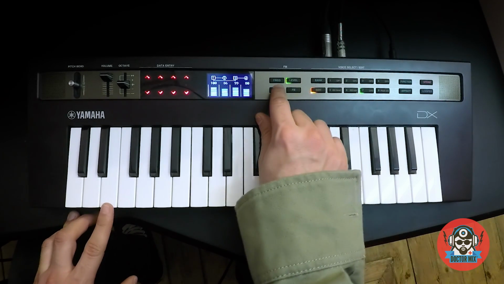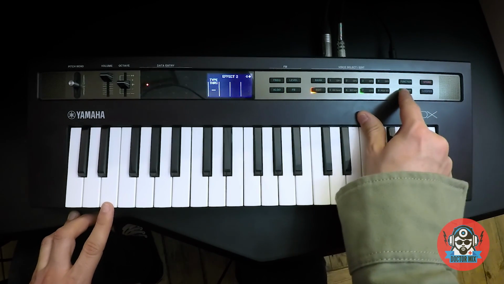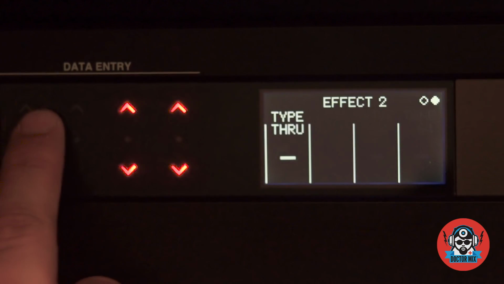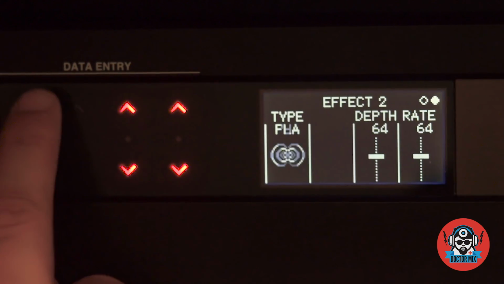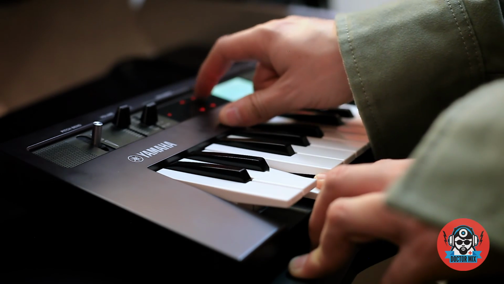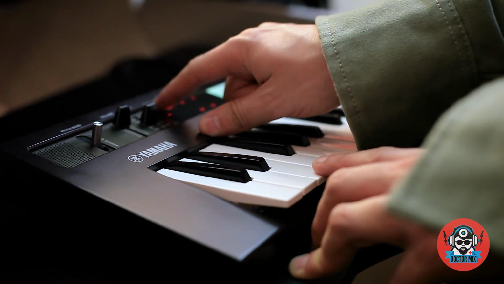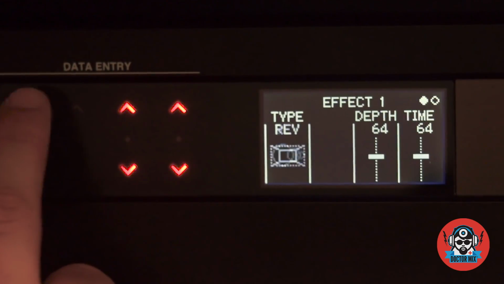Alright, so now we've set everything up. I can go and add some effects, for example. Let's add, maybe we can add a delay. Maybe a reverb as well. It's a pad after all.